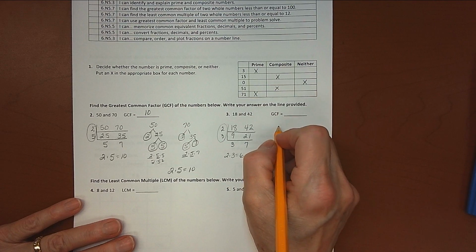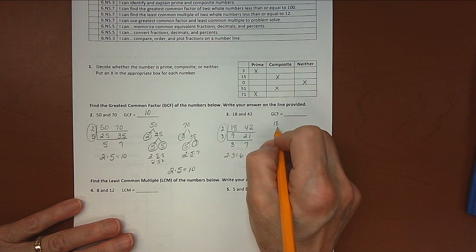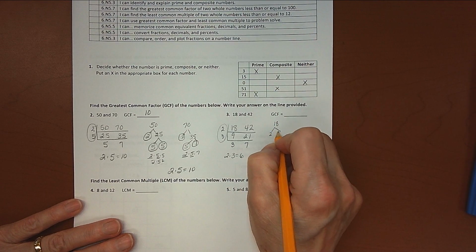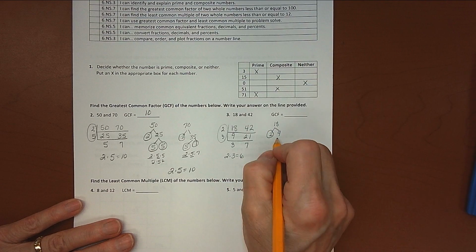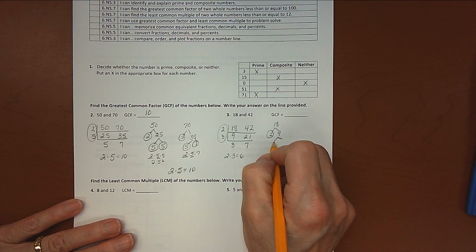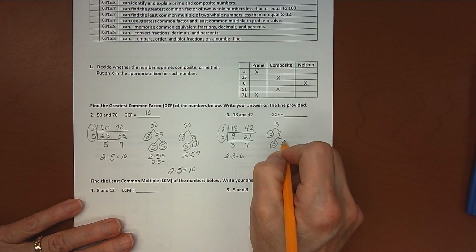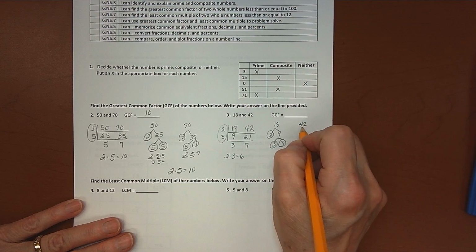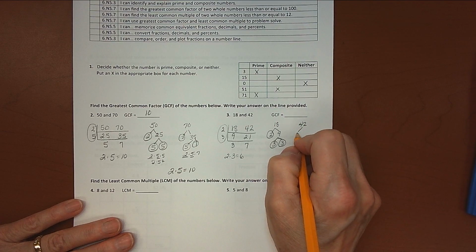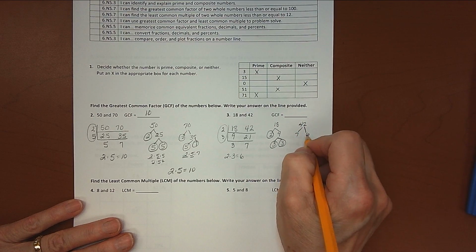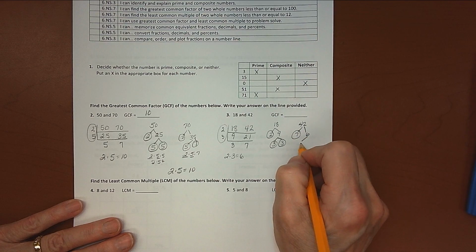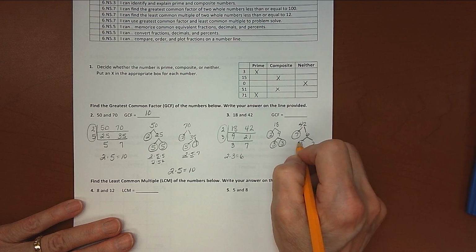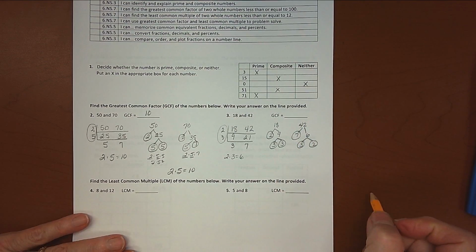All right, if we're doing the factor trees, 18 would factor to 2 times 9. 2 is prime, so we're done with that train. And then 3 times 3, and 3 is prime, so we're done with that one. And then 42 factors into 7 times 6. 7 is prime. 6 is 3 times 2. 3 and 2 are prime, so we're done with all of our branches.